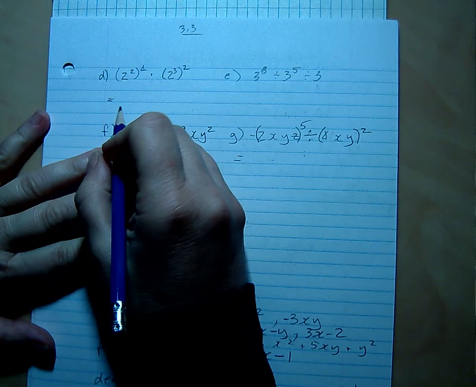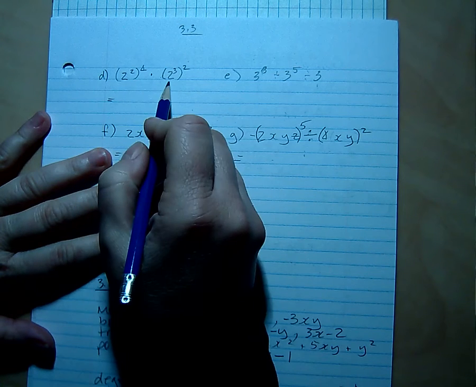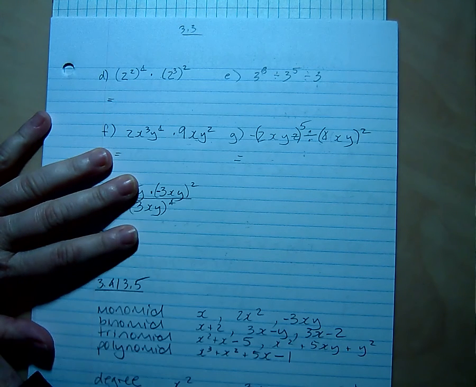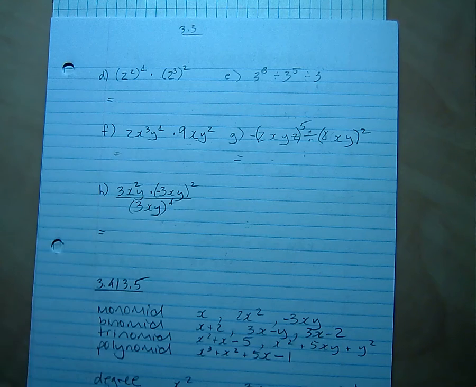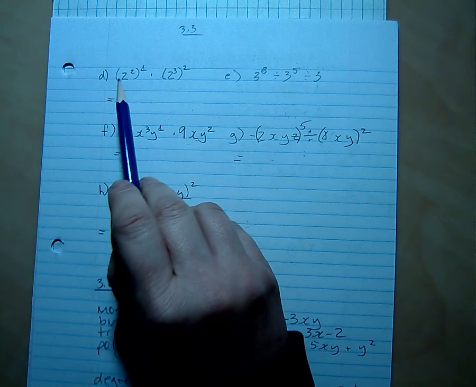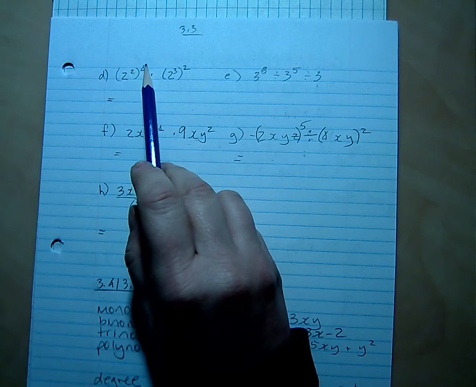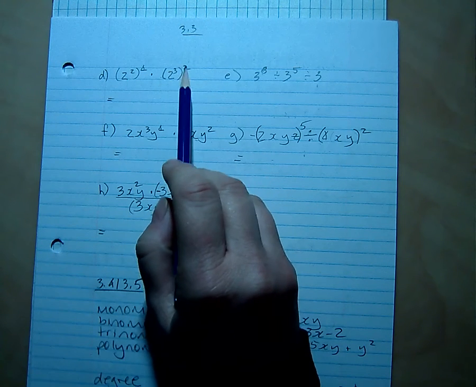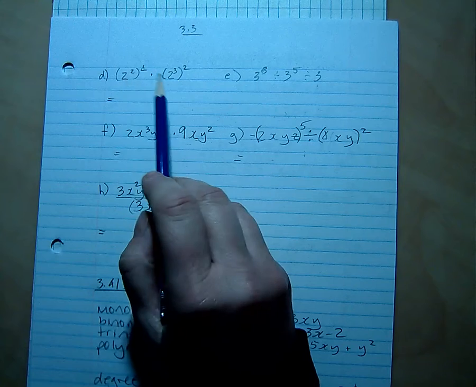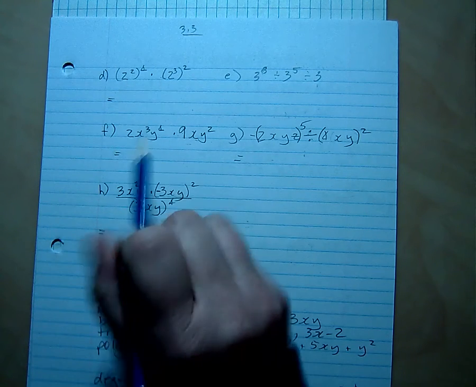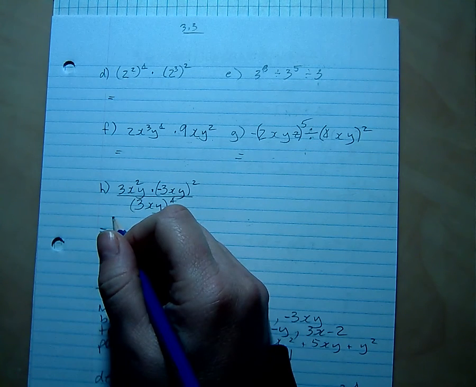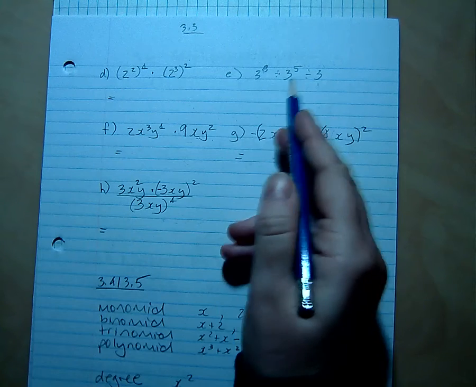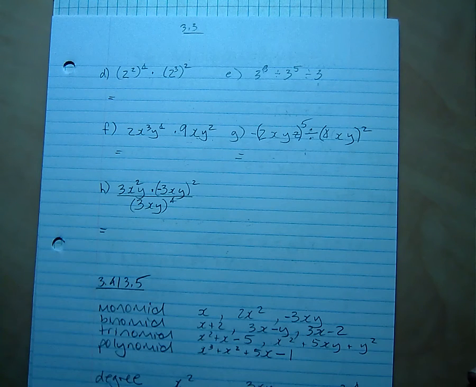I'm going to let you look at this and do it yourself while I wait a few seconds. You've got 2 squared to the power of 4. You know what to do here. Times 2 cubed to the power of 2, you know what to do here. And when bases are the same and you're multiplying, you know what to do to the exponents. So do it. And then the same thing here, bases are the same but you're dividing, so you know what to do with that also.